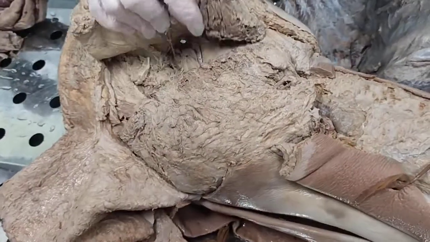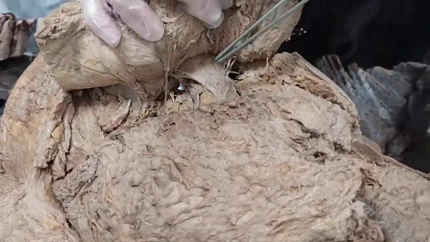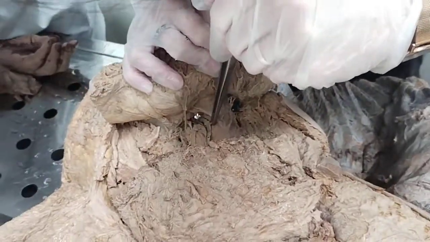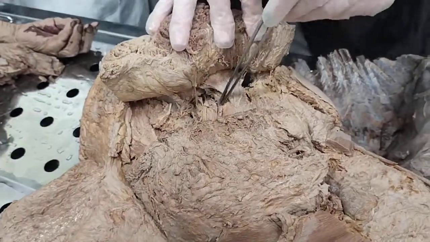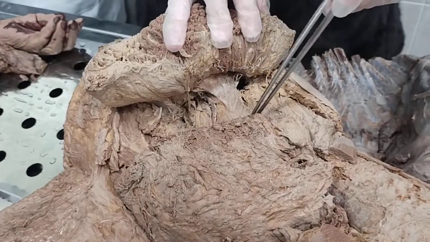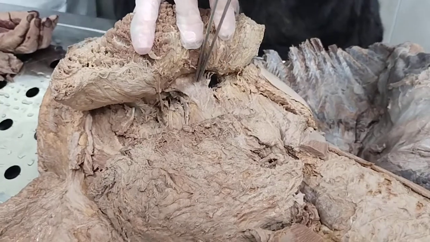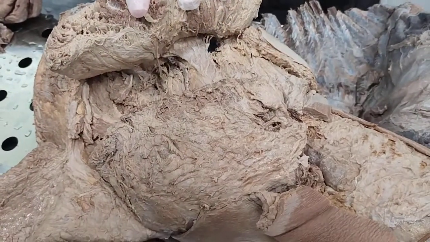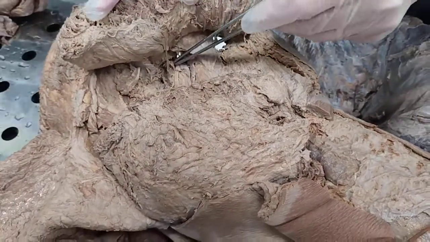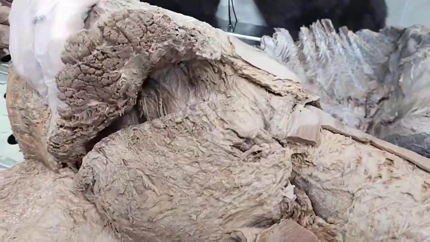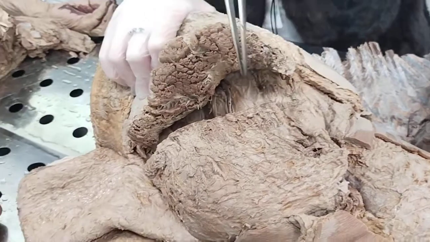And after that, it crosses the sacrospinous ligament and it enters the ischiorectal fossa. How ischiorectal fossa is formed you also have to revise.